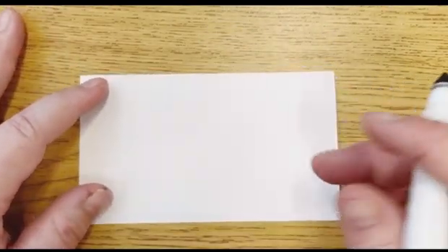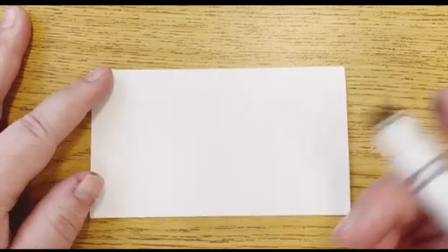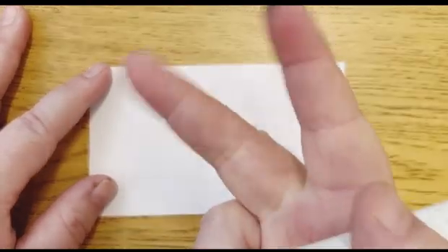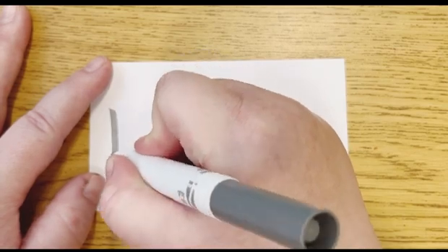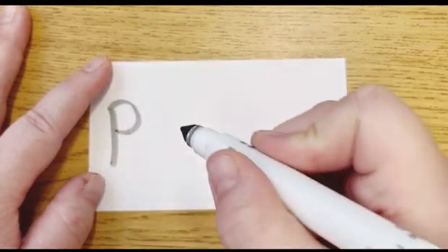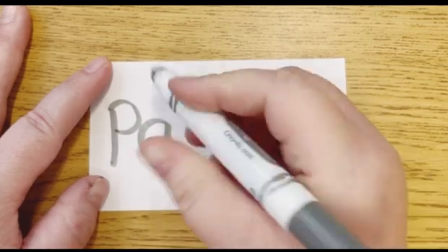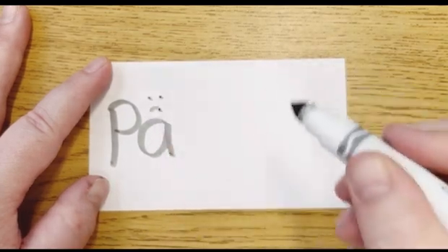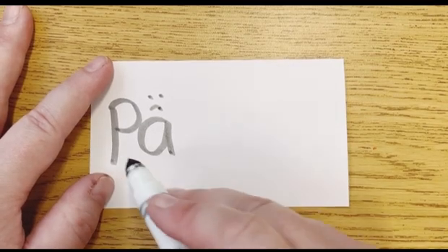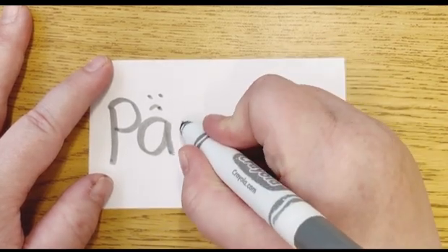Now we're going to do pancake. Pancake. I see a lot of compound words this week. Pancake. Let's spell pan first. Oh, that's right. I've got a whiny A again. And so I must have a M or N coming up. Pan.